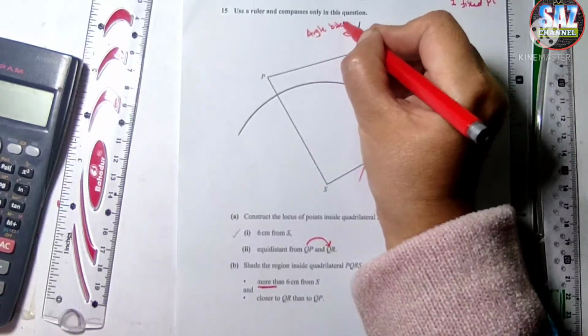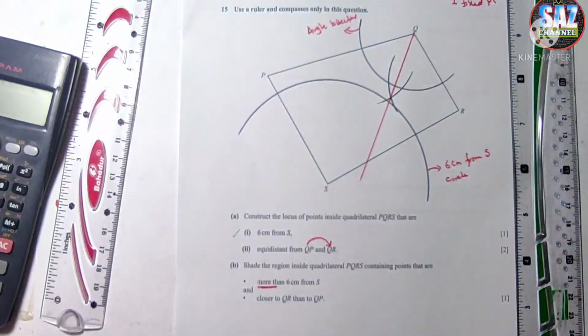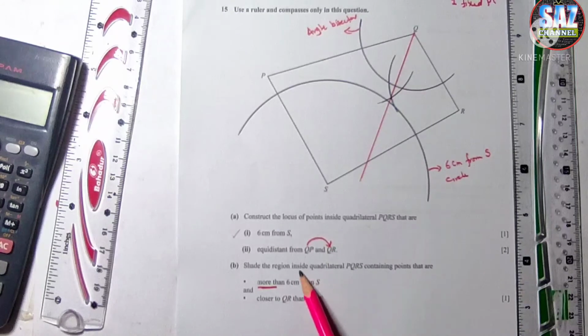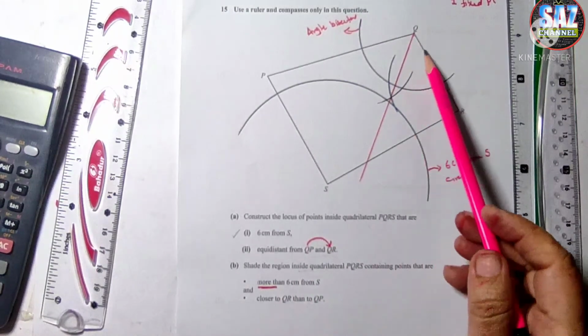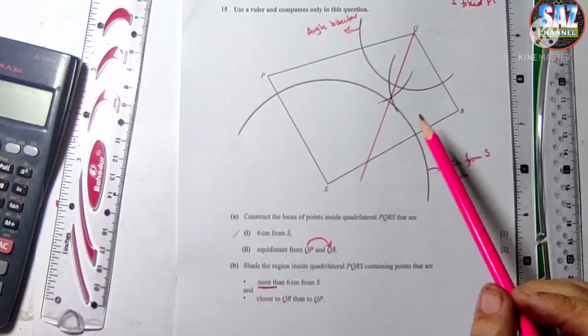Now after drawing these 2 loci, the question says that we have to shade the region. That region has to be inside the quadrilateral, so it can be anywhere at this place.